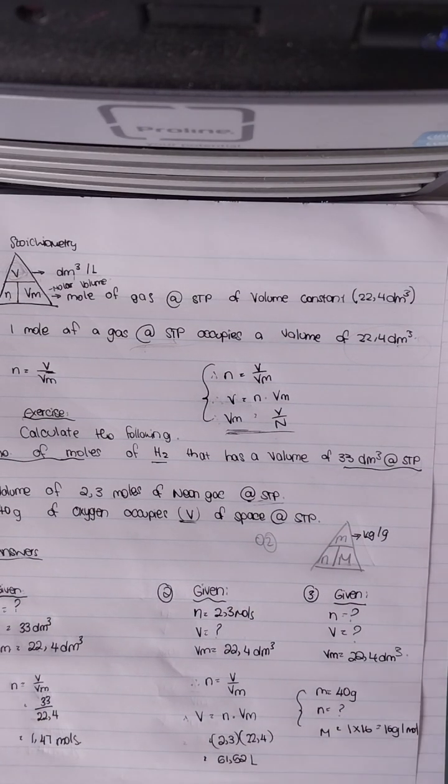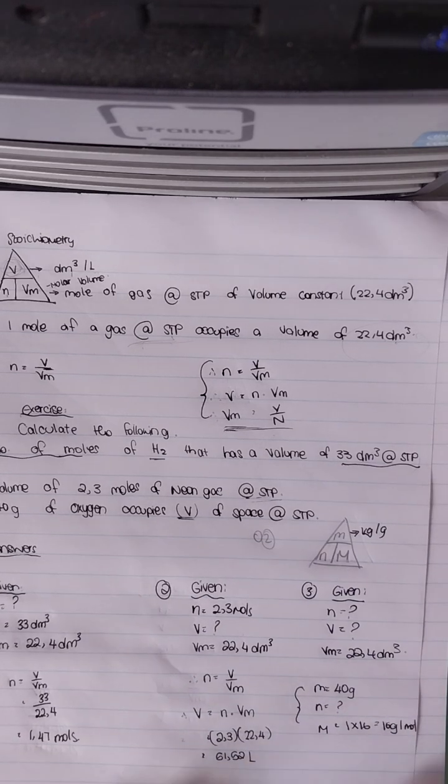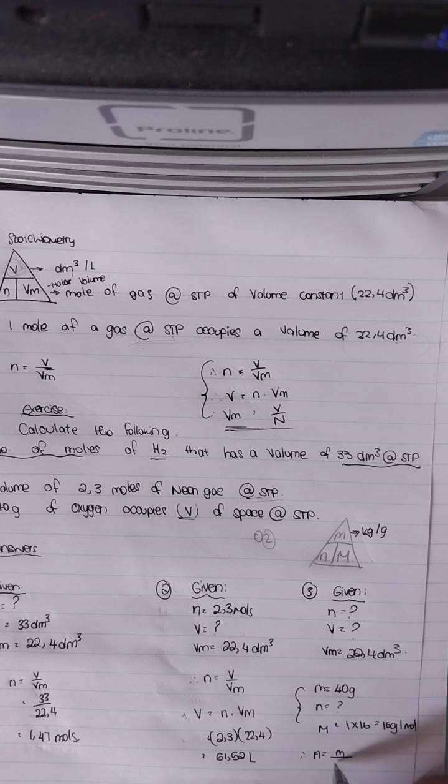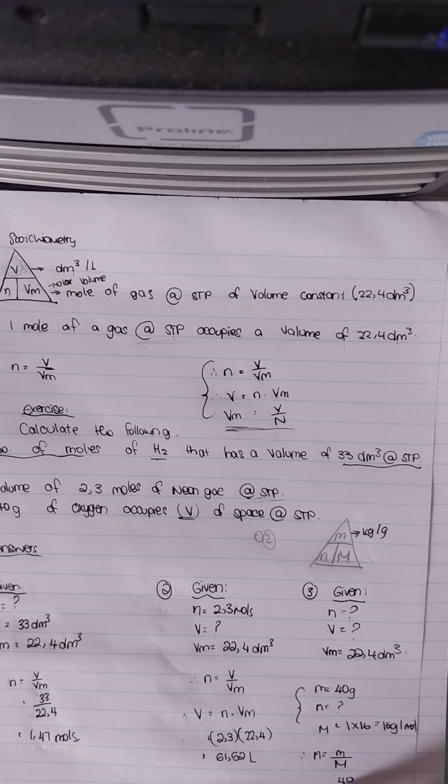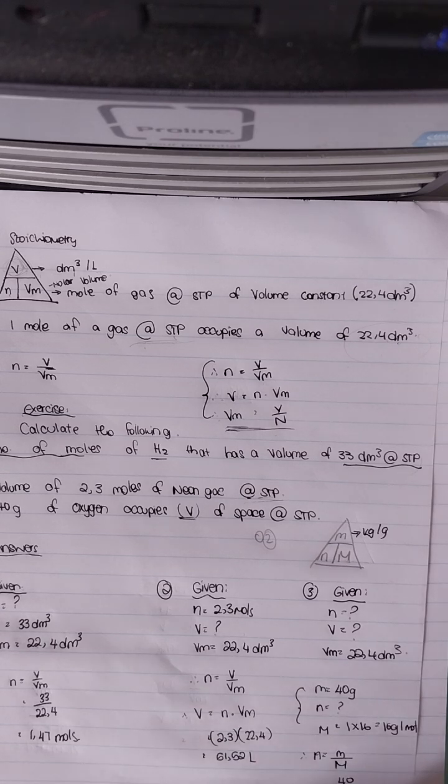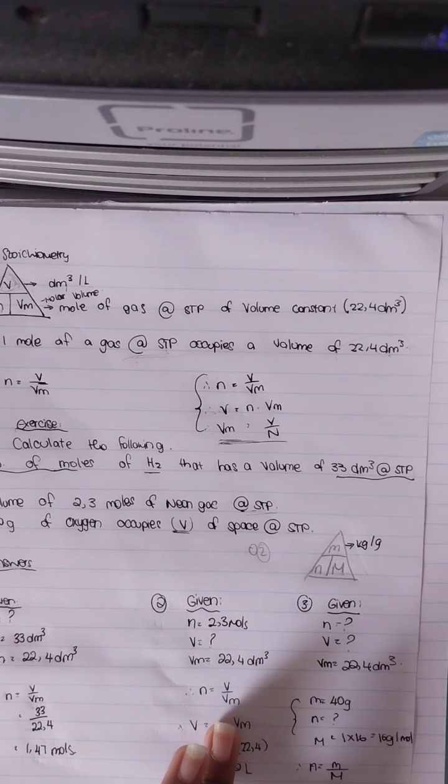That is our unit. Now, since we have that, we can say our N is equal to M over our molar mass, which is going to be 40 over 16, which is 2.5 moles. Let me just write it on the other side.